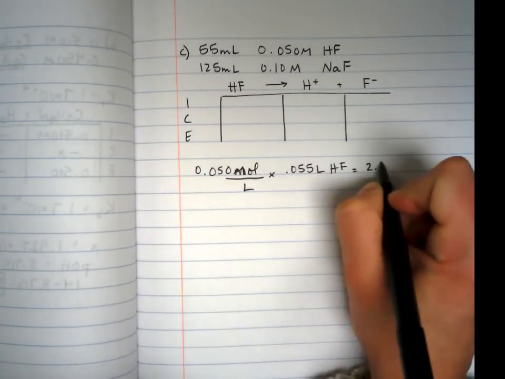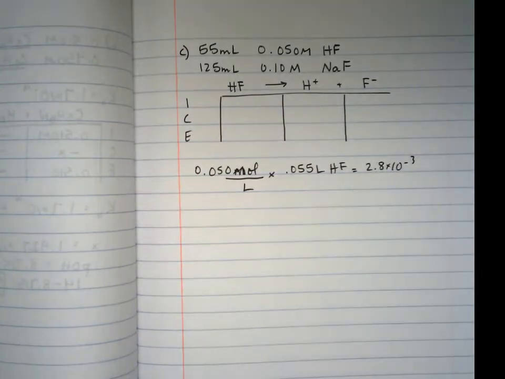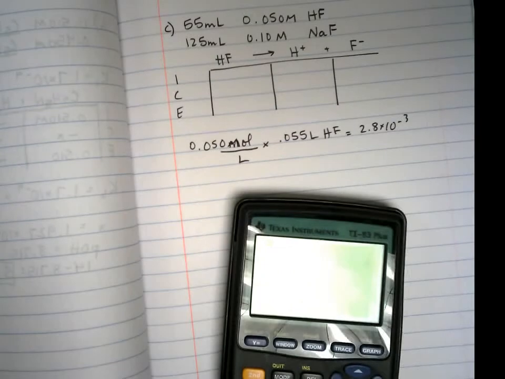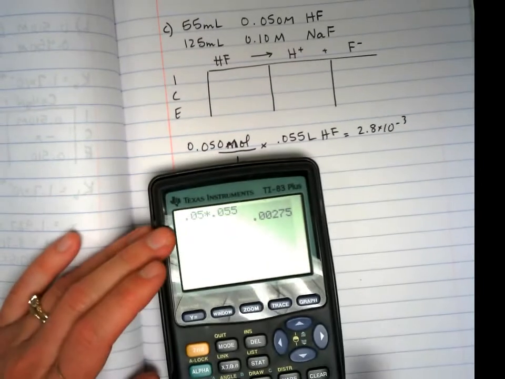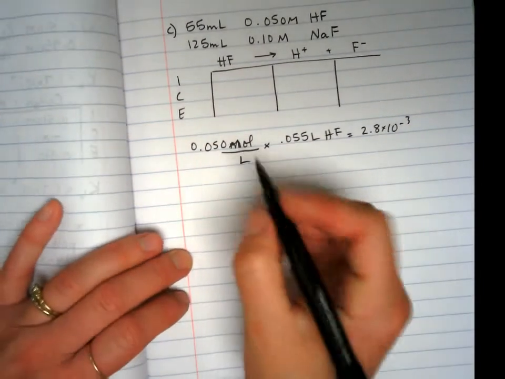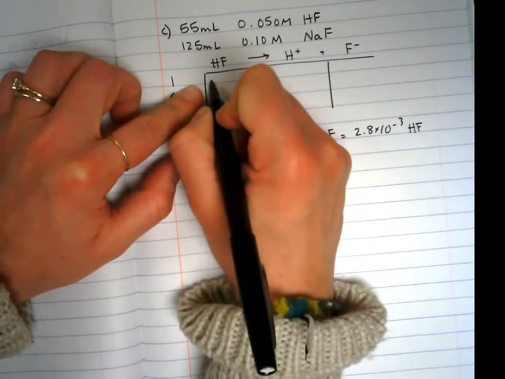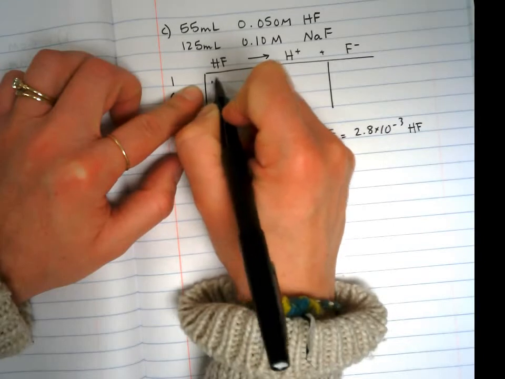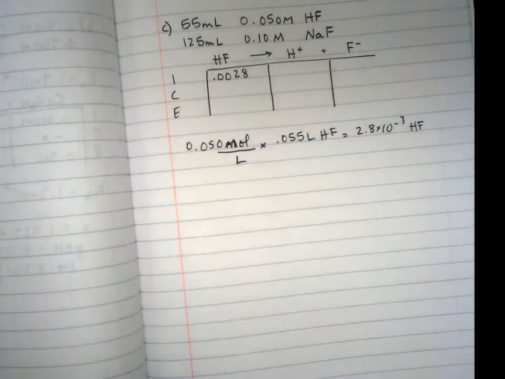So I'm going to have to do a little math there. And I should get 2.8 times 10 to the negative 3. And that's of HF, so we can plug that right in up here. I'm just going to write it out like this, 1, 2, 8, okay.